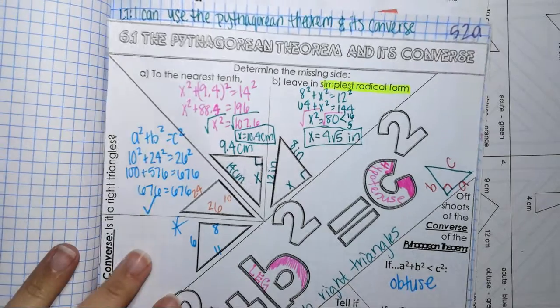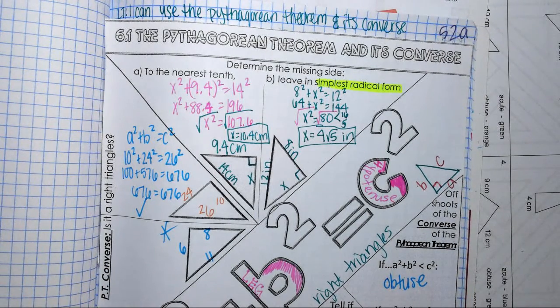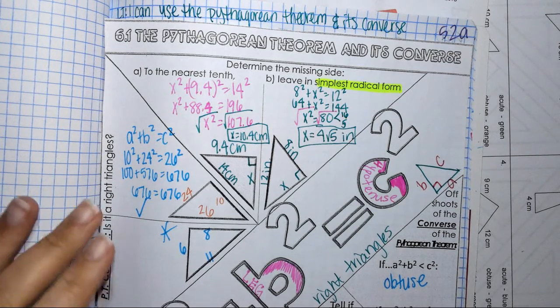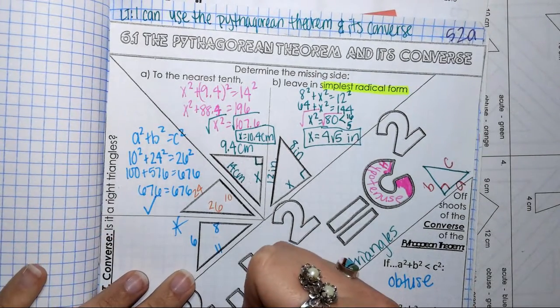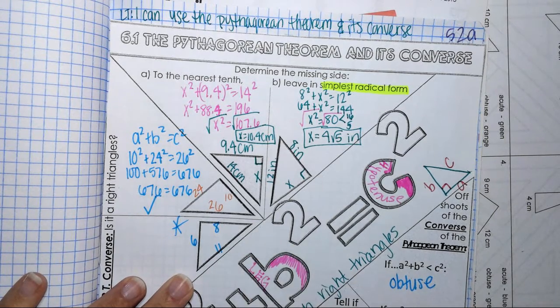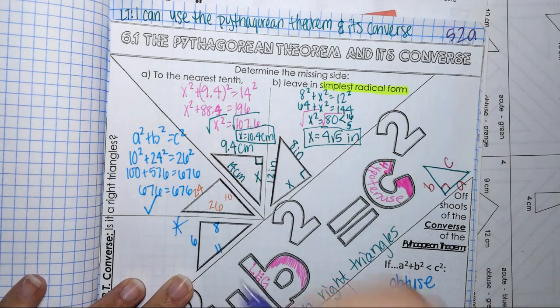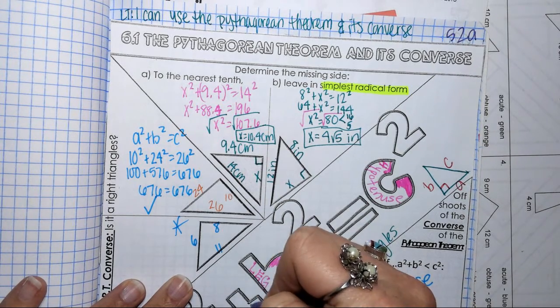Good, thank you, Colt. What does A represent? Good, take a point. What does B represent? Good, take a point. What does C represent? Hypotenuse. And what is the hypotenuse? Take a point. And it's across from the right angle. Take a point.